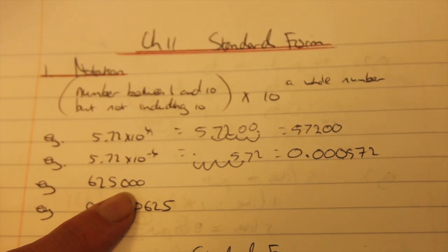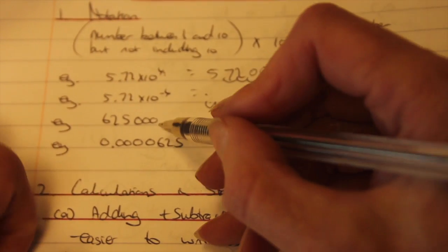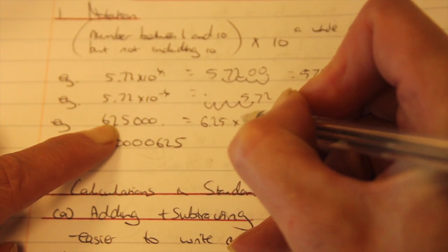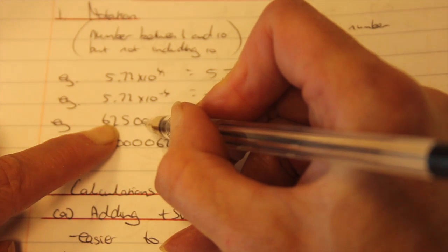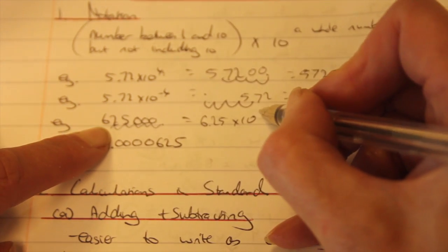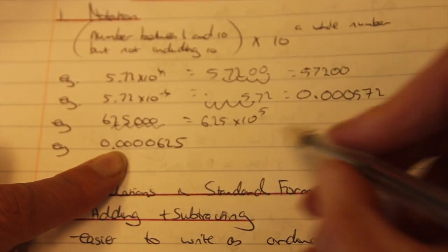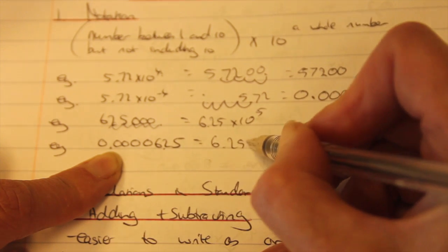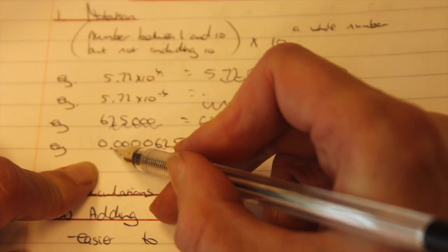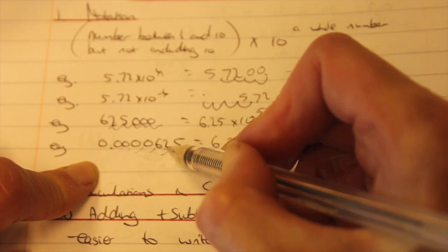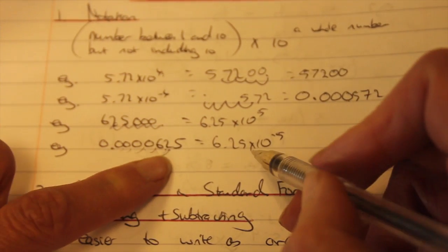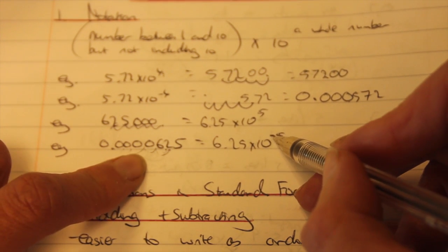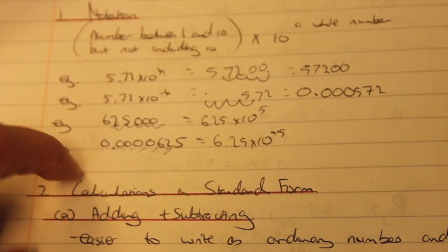To put this into standard form, you want to move the decimal point from the end to between the first two digits. So it's 6.25 times 10, and you're moving it 1, 2, 3, 4, 5 times. And if you look at this one here, you want to move the decimal point so it's between there. 6.25 times 10. This time you're moving it 1, 2, 3, 4, 5 times. But because that's a number less than 1, it's a minus. So the minus indicates it's a very small number, positive means it's a big number.